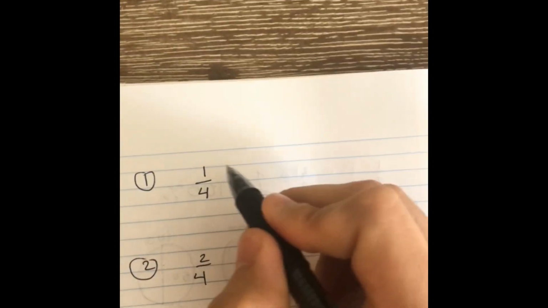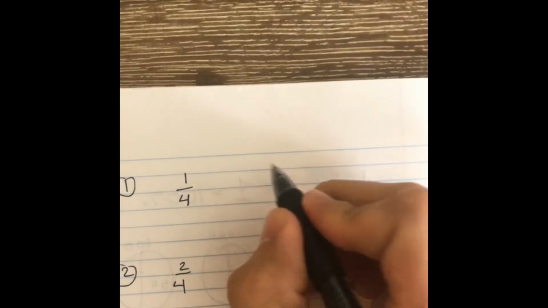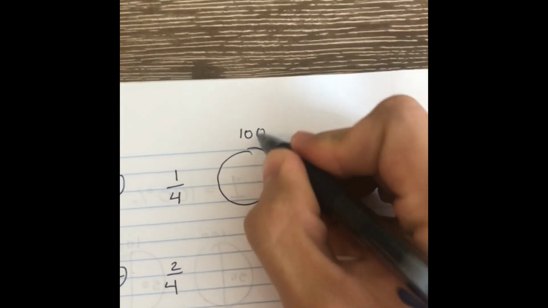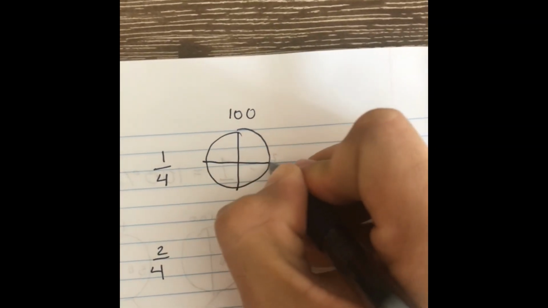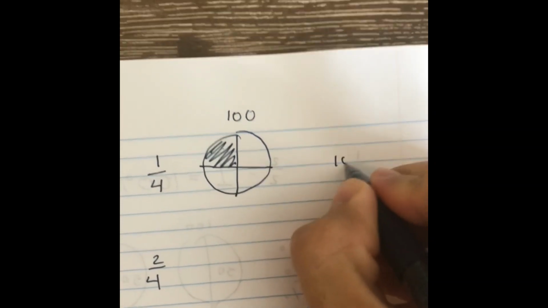All right, let's look at 1/4. It is a unit fraction, so you're only going to take one part of the 4. So if this was 100 and I broke it up into 4 parts, what would one part be? Well, I'm going to take my 100.